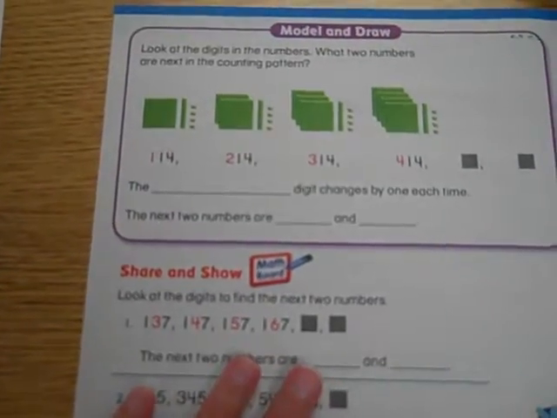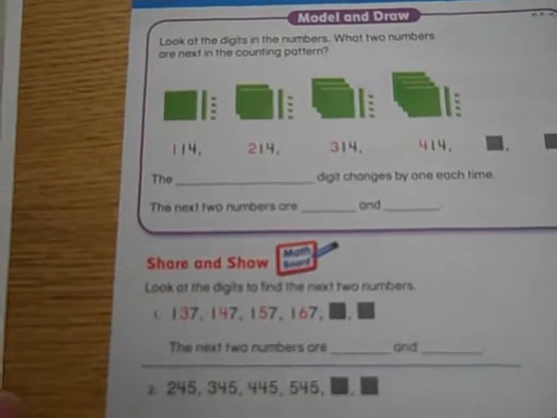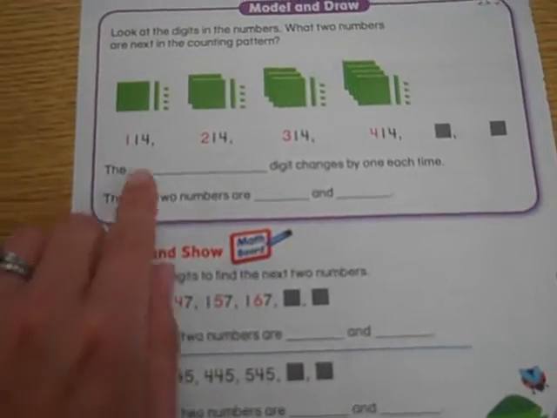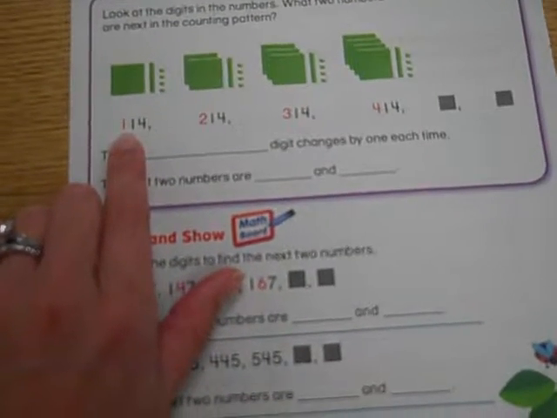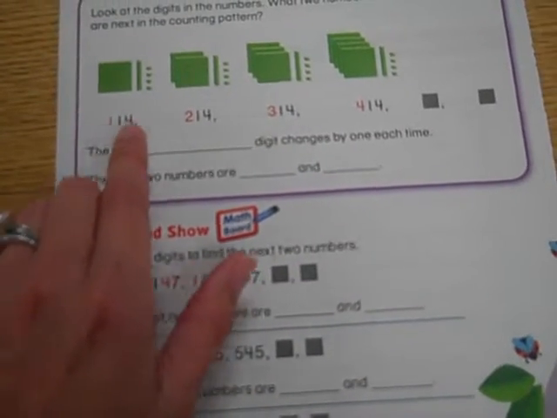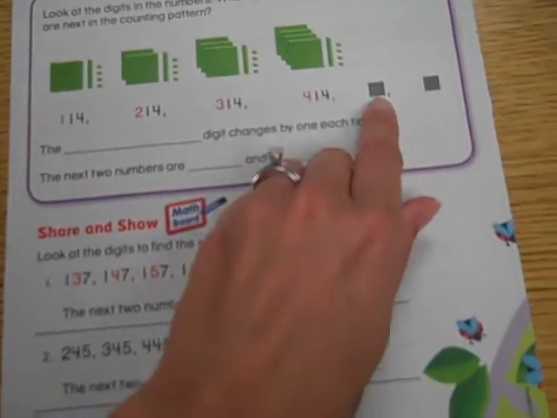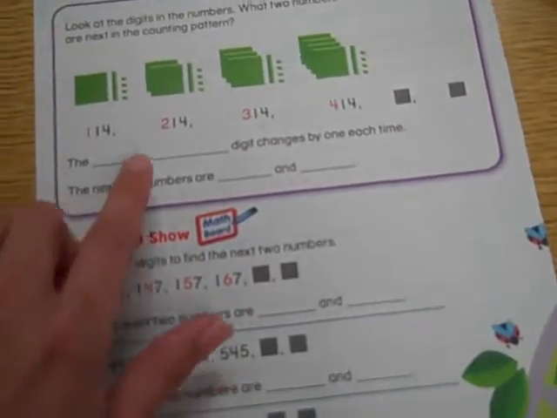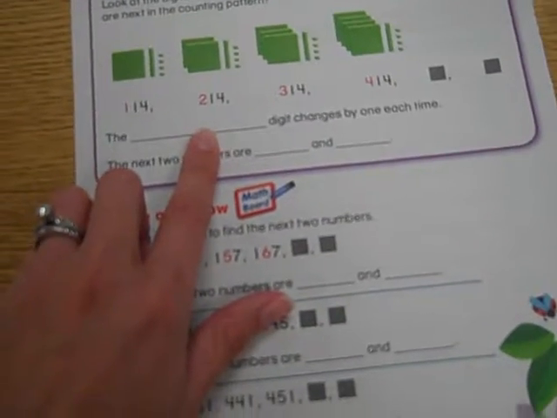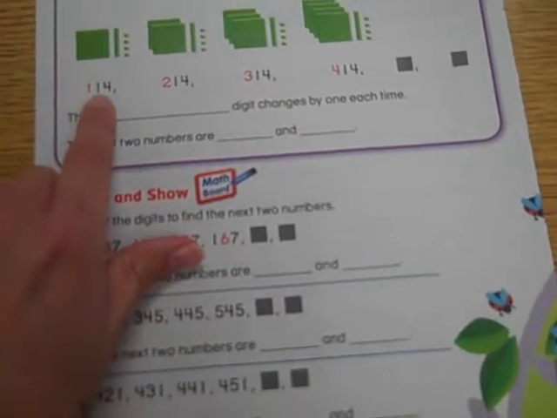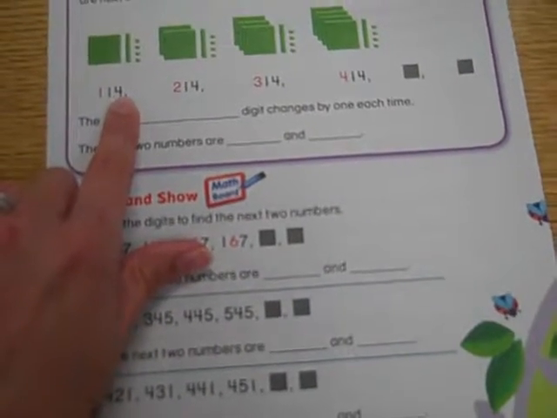On the back, let's model and draw. Look at the digits in the numbers. What two numbers are next in the counting patterns? Well, if we're looking at the red digit, which is the hundreds place, this started at 100, now it went up to 200, 300, 400. What would come next? 500 and 600. The hundreds digit changes by 1 each time. The next two numbers are 514 and 614. The tens digit and the ones digit didn't change.